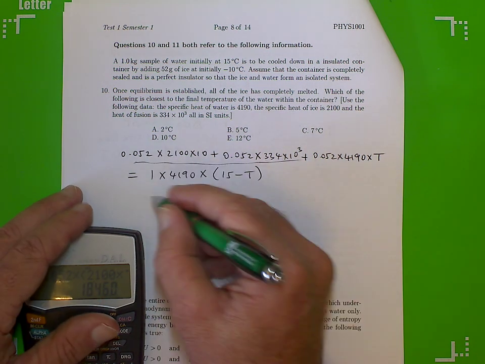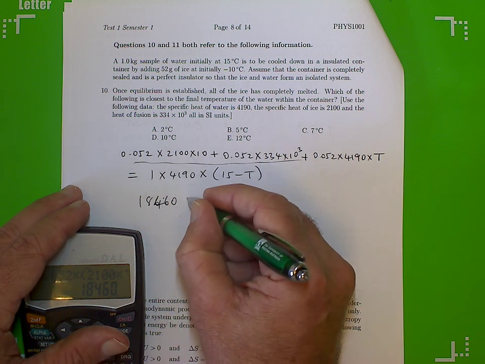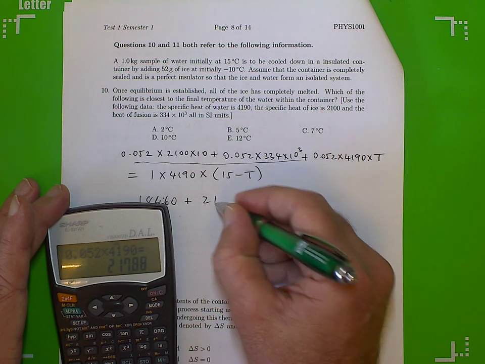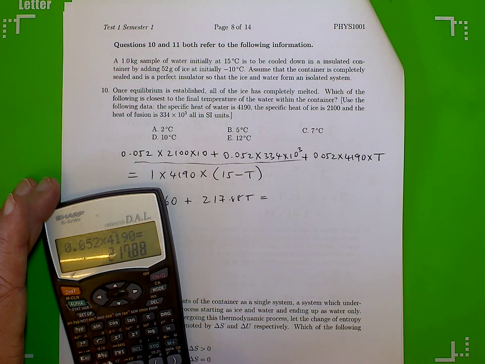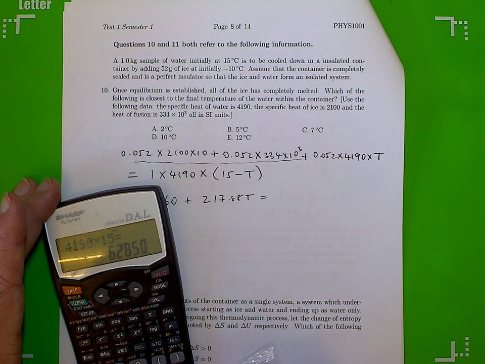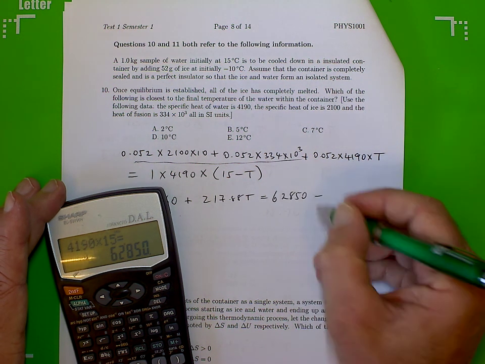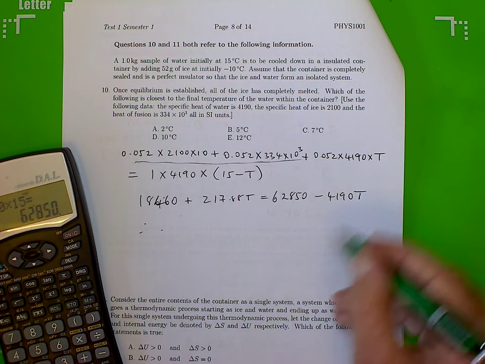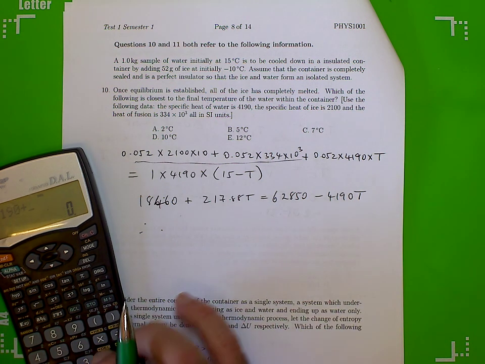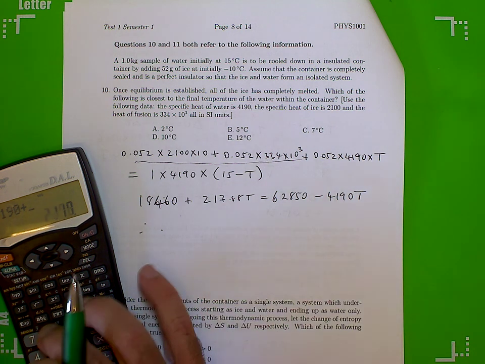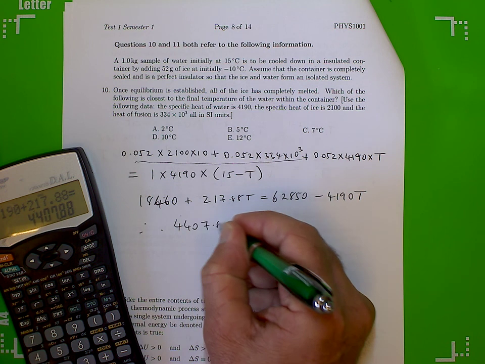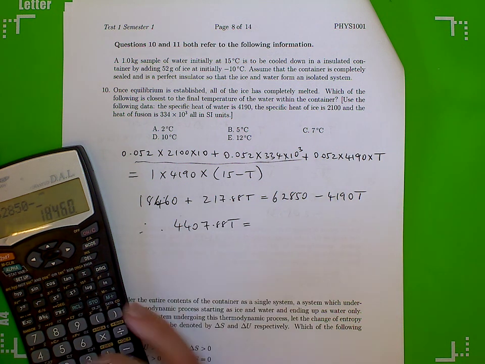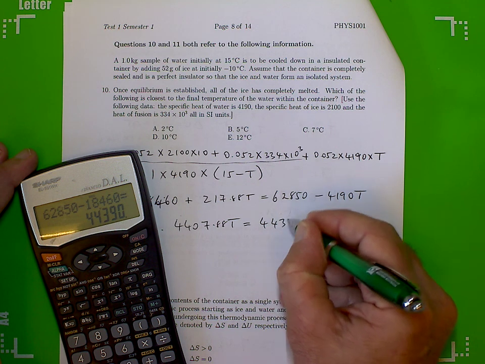Well, I get these two bits there. I get 18,460 plus 217.88 T equals 4190 times 62,850 minus 4190 T. So therefore I get, add that to there, so 4190 plus 217.88 equals 4407.88 T equals 62,850 minus 60 equals 4390.